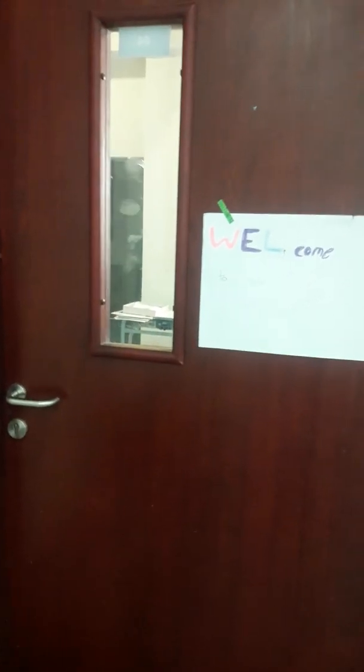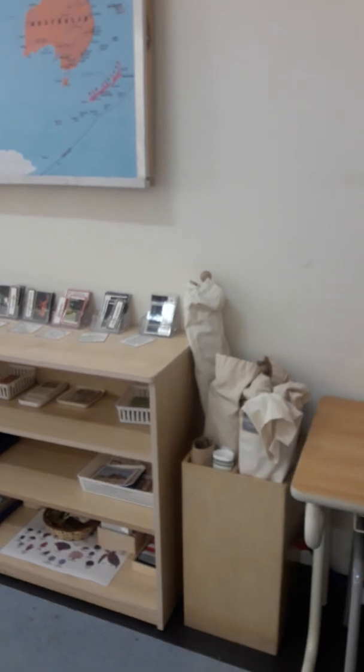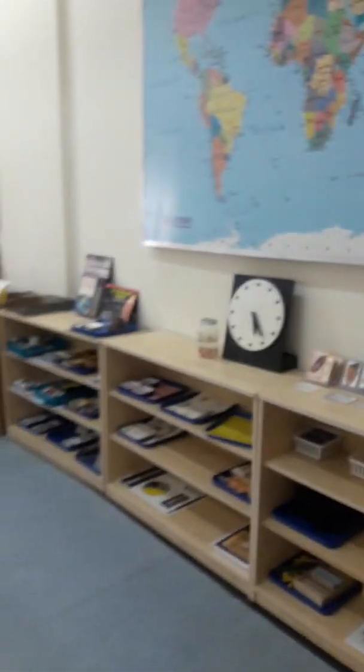This is the view when you enter. This is a cork board where we post all the things that are important for us, for dismissals and meetings or whatever. This is a small table, and there's an overview of the classroom.